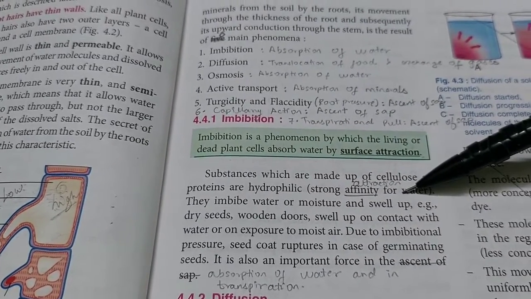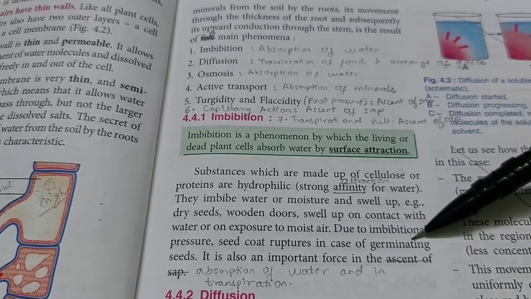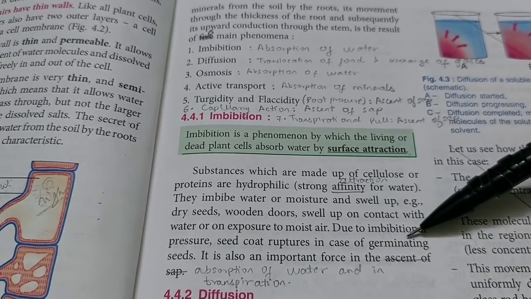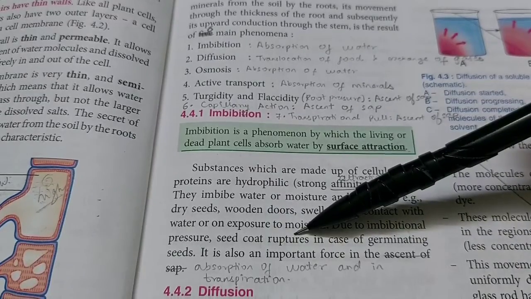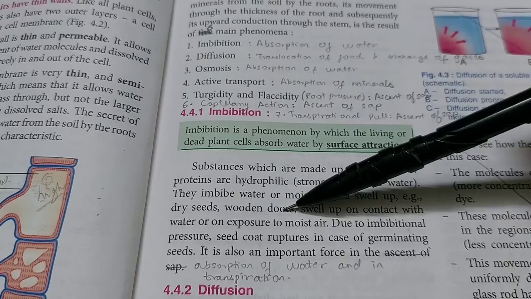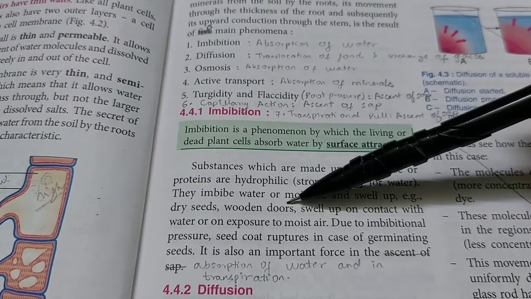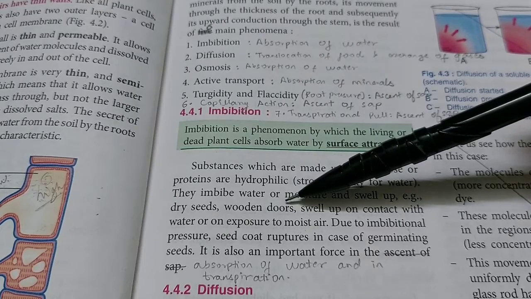It is also useful in germination of seeds. When the seeds absorb water by imbibition, it swells and the seed coat ruptures. This also reminds me how wooden doors swell up during the rainy season. It becomes sometimes difficult to close these wooden doors when the humidity is very high. That's because they have absorbed all the water and they have swollen up.